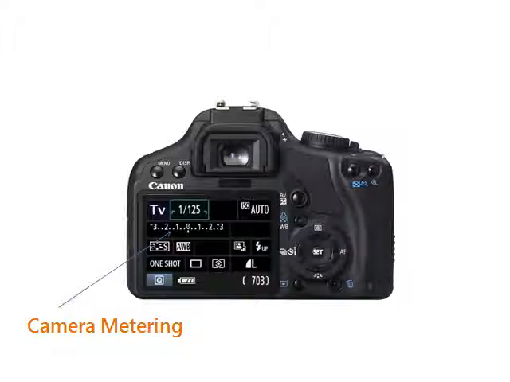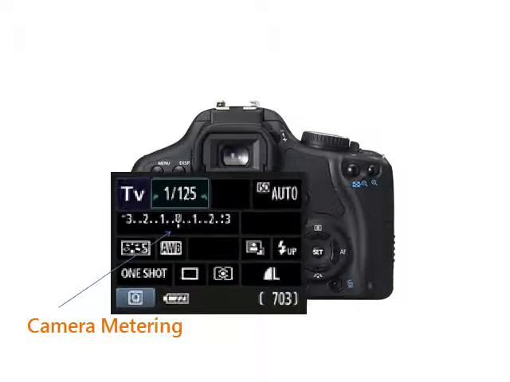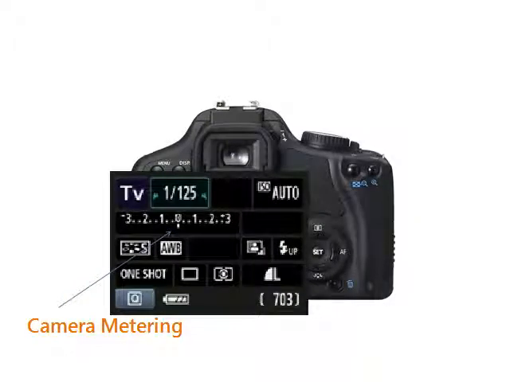For this purpose, if we look at our camera at the back or through the viewfinder, you will see a gauge with 3, 2, 1 on one side, minus 3, 2, 1 plus on the other side, and a 0 in the middle. Now, your job is to get that cursor where the arrow is pointing to in the middle of your camera. And to do that, you adjust your ISO, your aperture and your shutter.